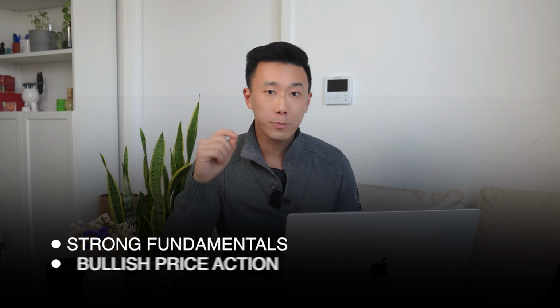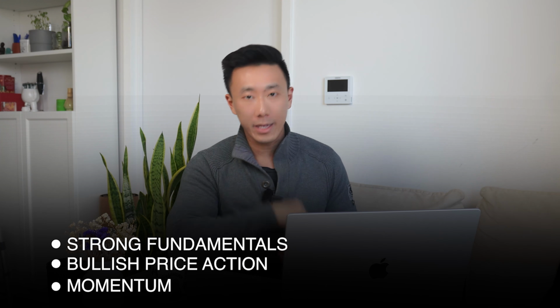This made CrowdStrike an ideal LEAP candidate because it had strong fundamentals, bullish price action, and momentum backing it up. When trading LEAPs, you need to have conviction in the stock's long-term upside. I believed in CrowdStrike's ability to continue growing over the next 12 months. Cybersecurity spending has been increasing, their earnings have been strong, and they've been expanding their product lines. This wasn't a short-term hype play. This was a calculated decision based on solid research.